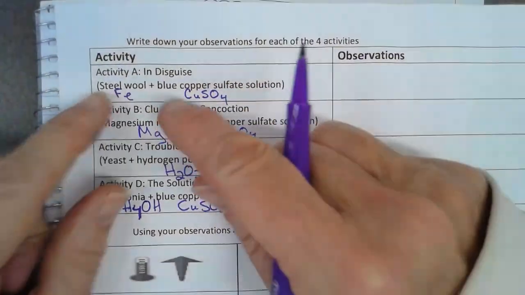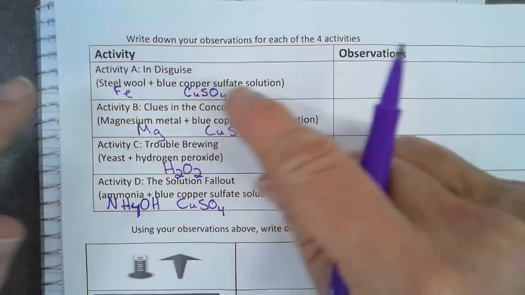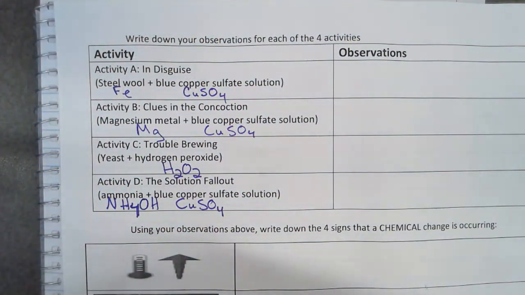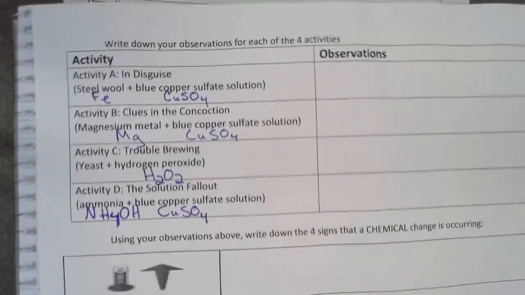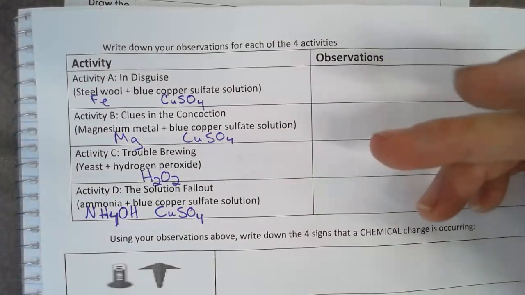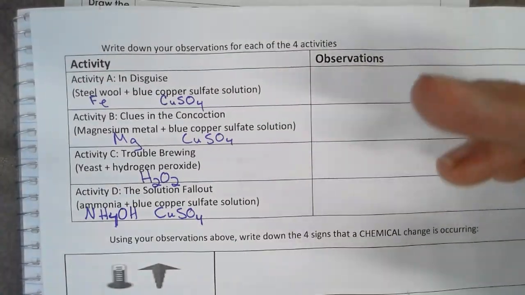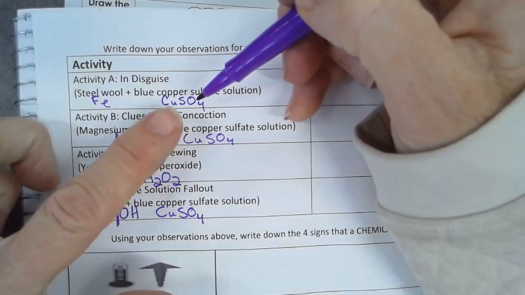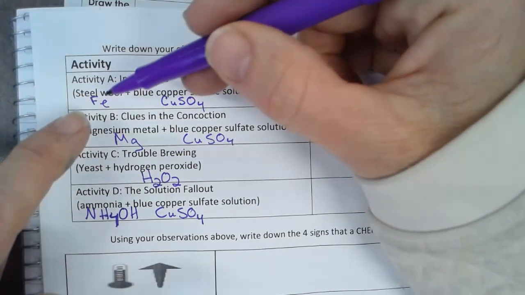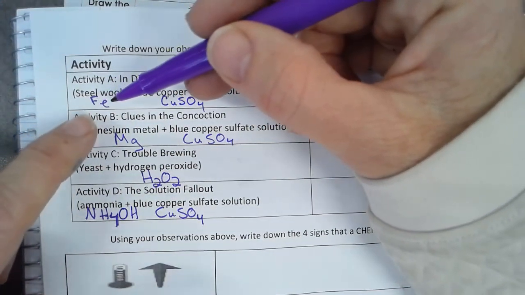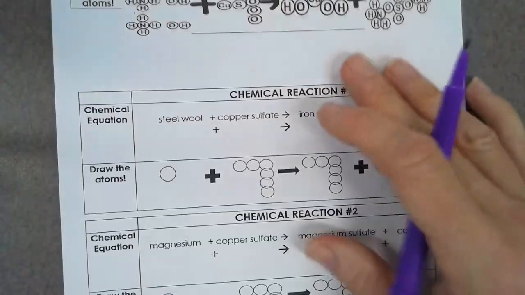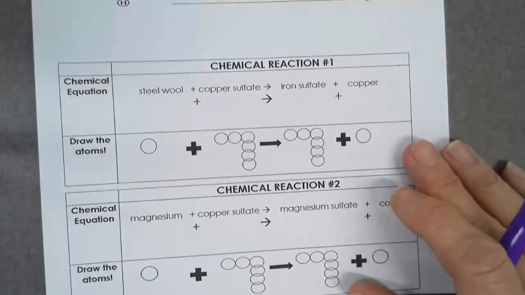So now we're going to look at how these combined and moved around and made that chemical change, and why there was a temperature change and a color change. Because what was happening is these bonds were breaking and making something new with this other object, in this case, iron. Okay, so let's go down here and look at the first reaction.